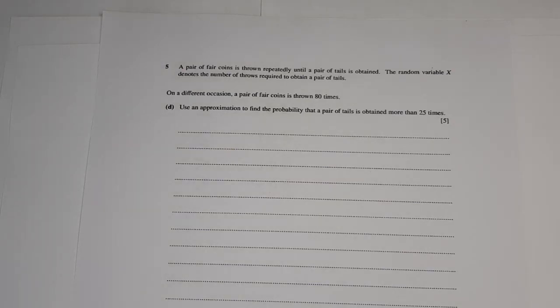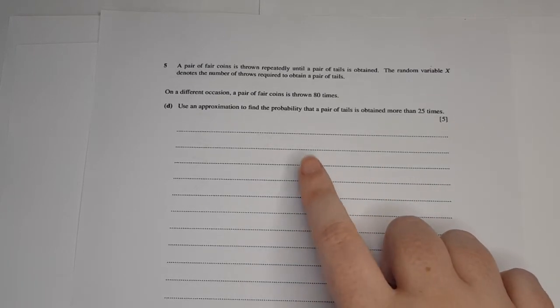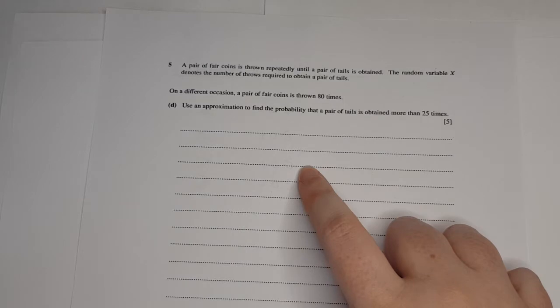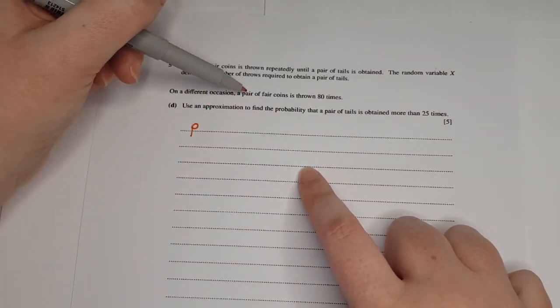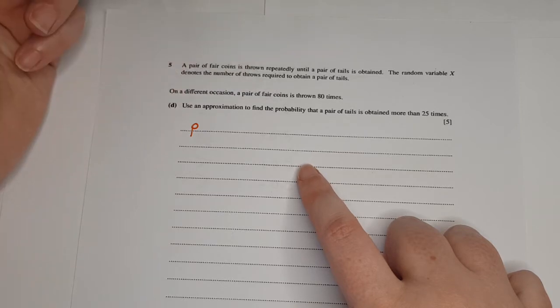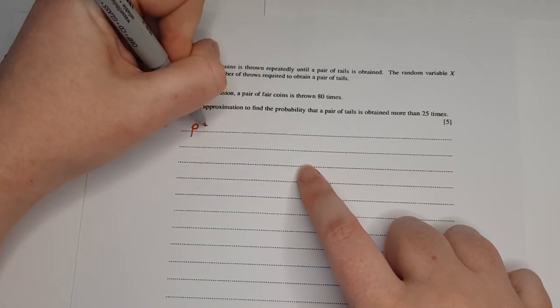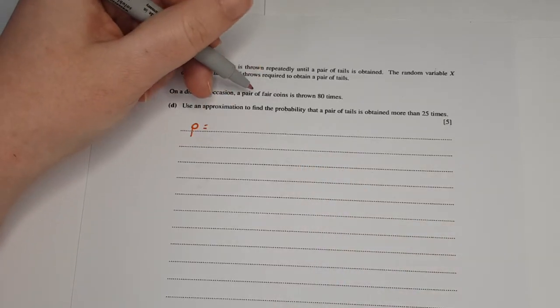I need to check that I can use an approximation. So I say n times p and n times q, and if it's greater than 5, then I can use it. But now I need to get my p, and the probability of success is getting a pair of tails.